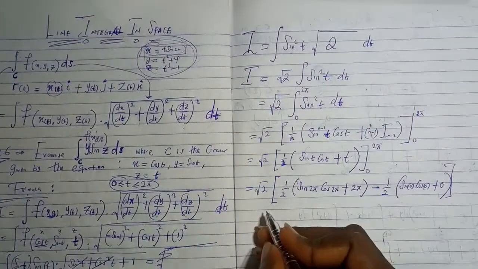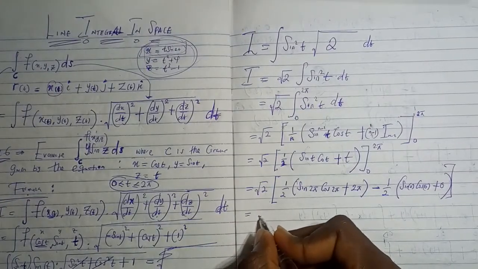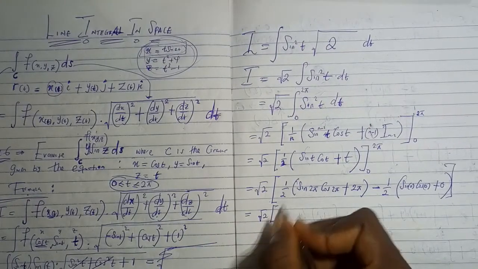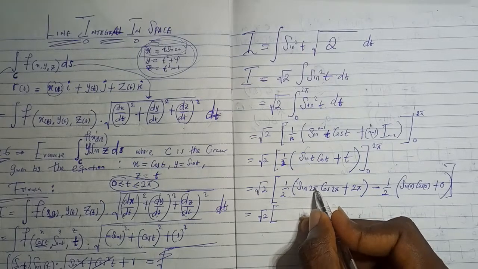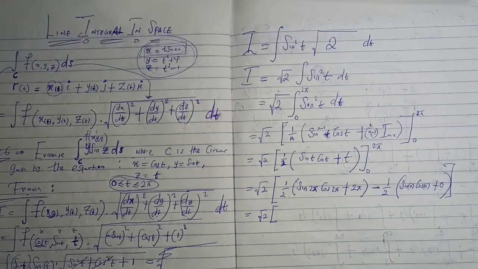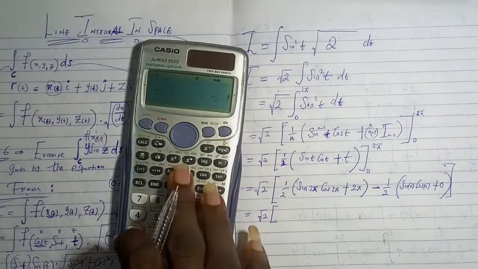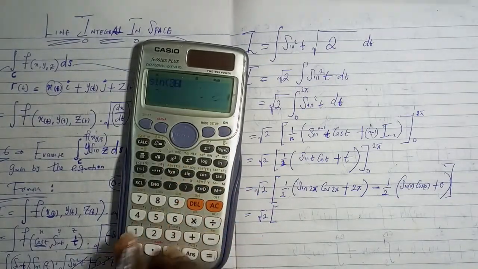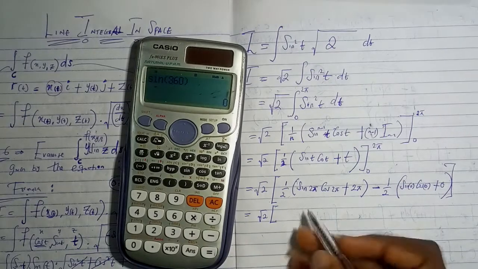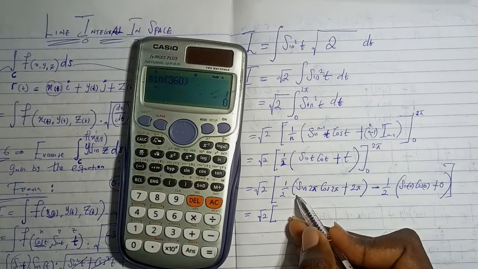So the next thing for us to do from here now is to evaluate this by saying sine 2 pi. 2 pi is 2 times 180, and that's 360. So what's sine 360, class? Sine 360 is 0. So this thing here becomes 0.